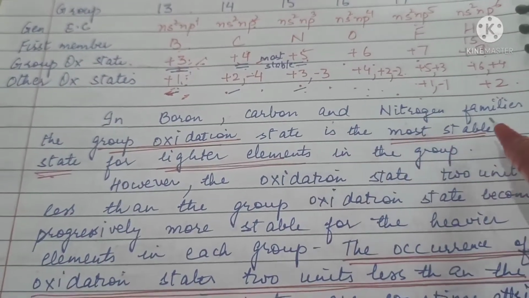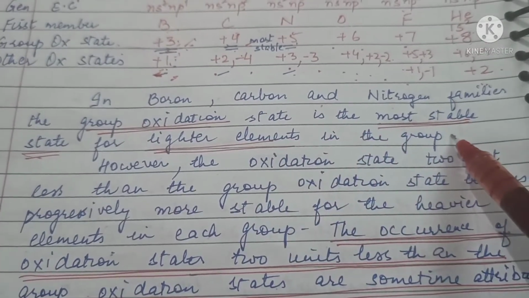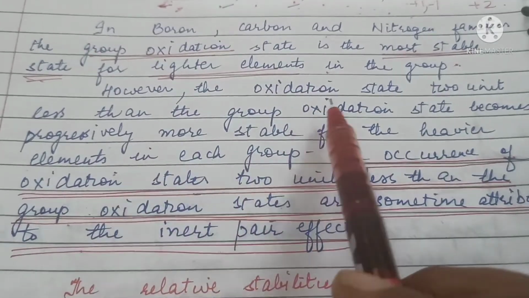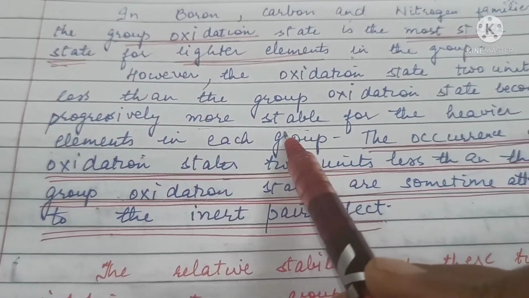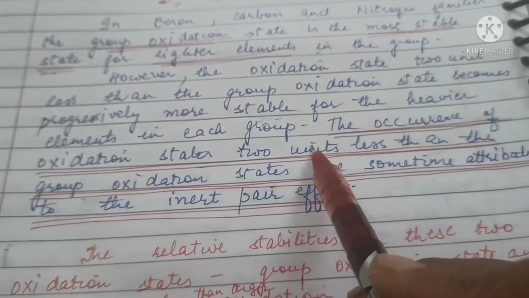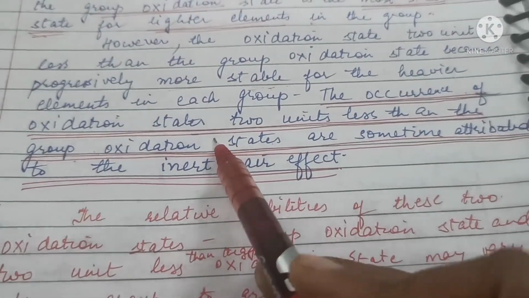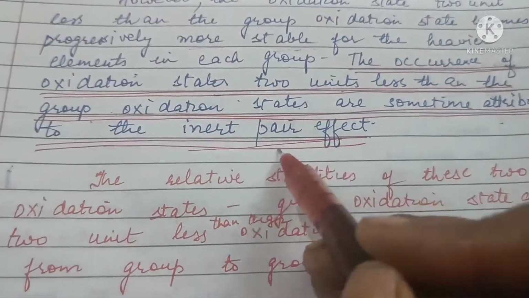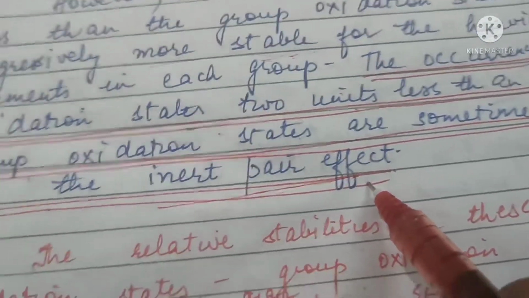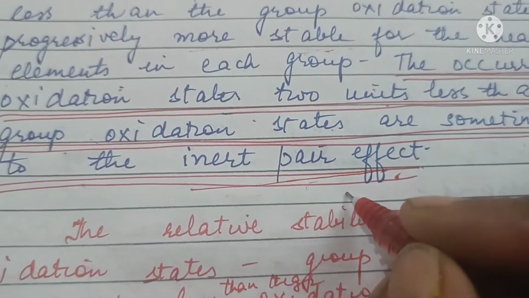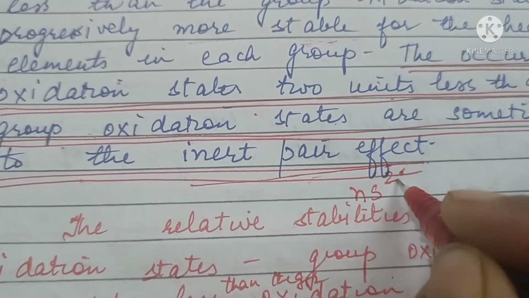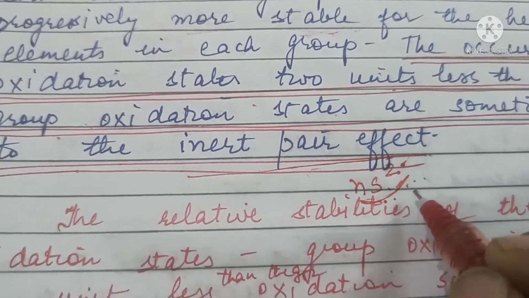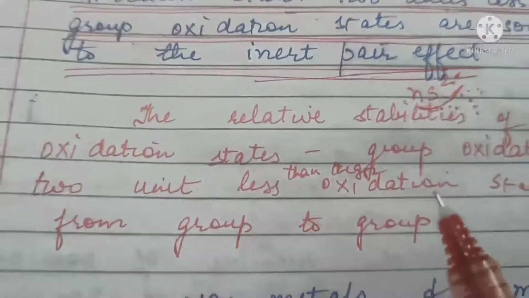In boron, carbon and nitrogen families, the group oxidation state is the most stable state for lighter elements in the group. However, the oxidation state 2 units less than the group oxidation state becomes progressively more stable for heavier elements in each group. The occurrence of the oxidation state 2 units less than the group oxidation state is sometimes attributed to the inert pair effect. The inert pair effect is the effect when the ns2 electrons of the heavier elements fail to participate in bond formation. They become inert. This effect is called the inert pair effect.